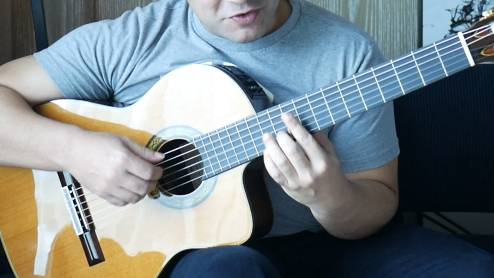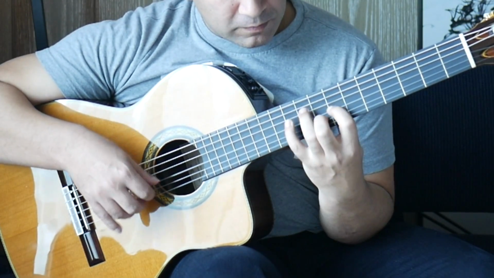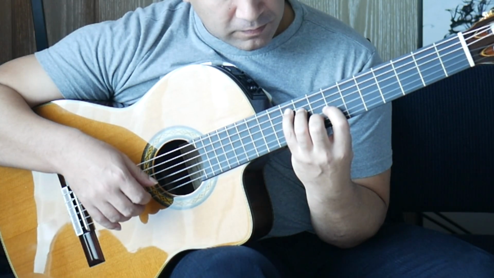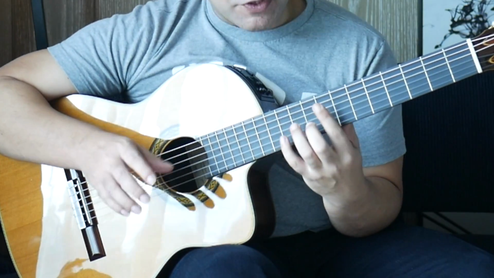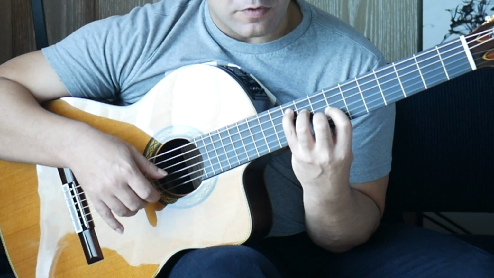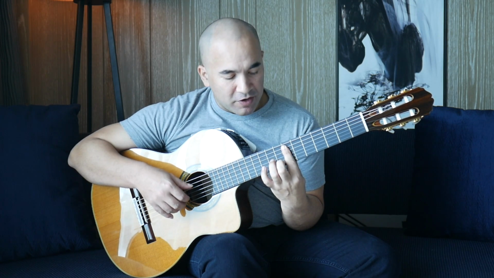Here, I do the reverse. I use the guide finger again, but back up to where it was on the 11th fret. The next part of the song. We've just done this. Instead of going back here, we're going to bar the 7th fret.